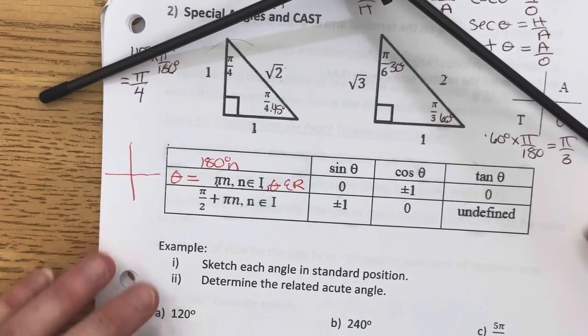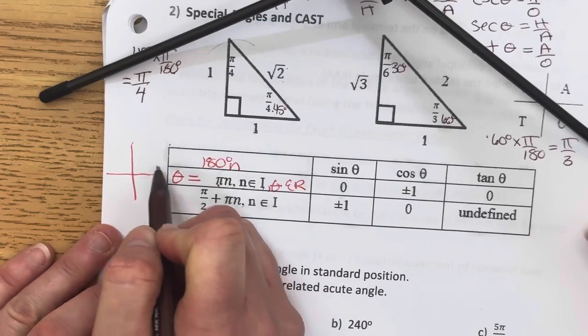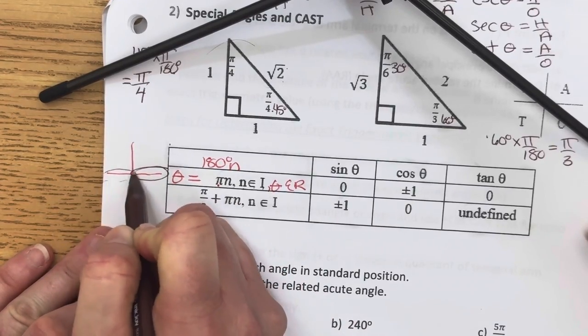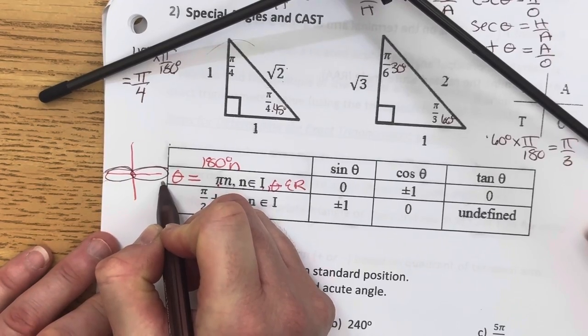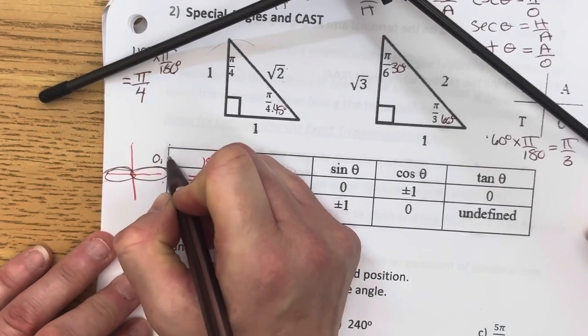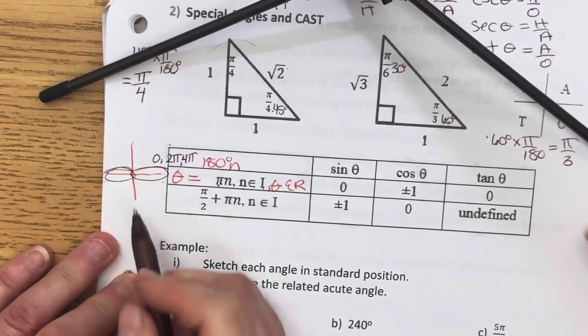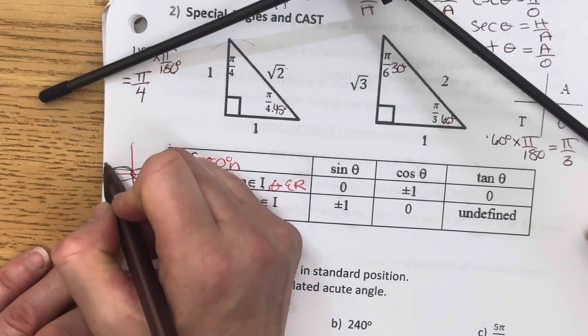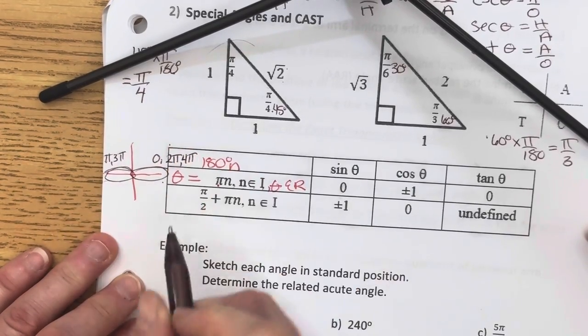When you're on the 180s, we're talking about the x-axis, here and here. So these are your zeros, or 0 and 2 pi, you can even do 4 pi. And on this other side, this is your pi, 3 pi, and so on.